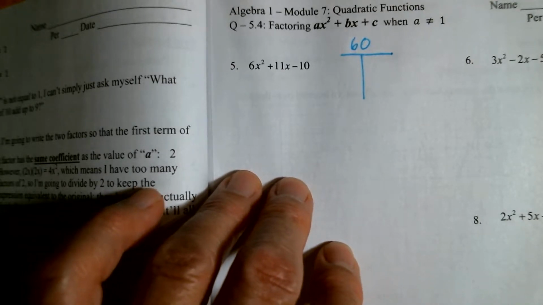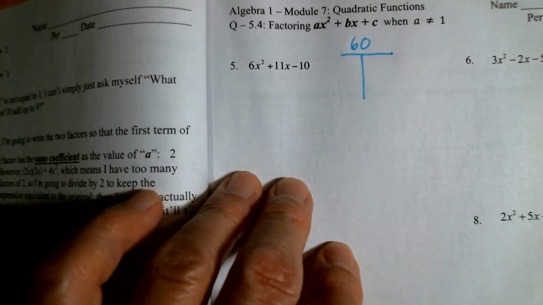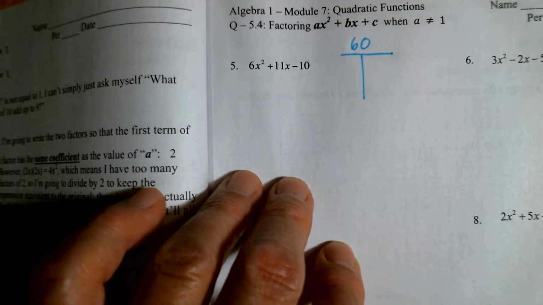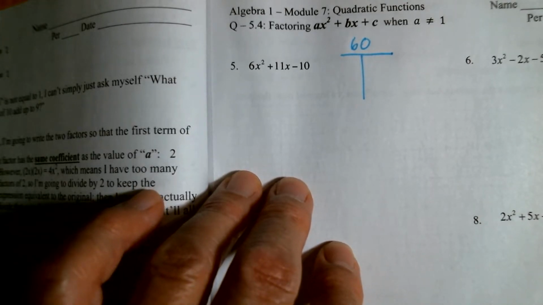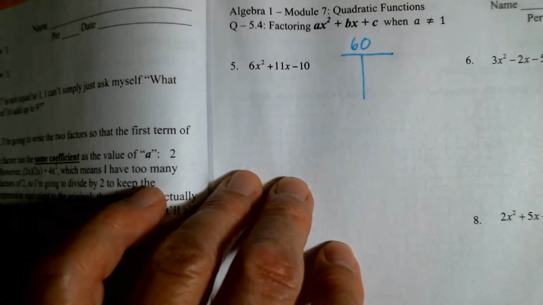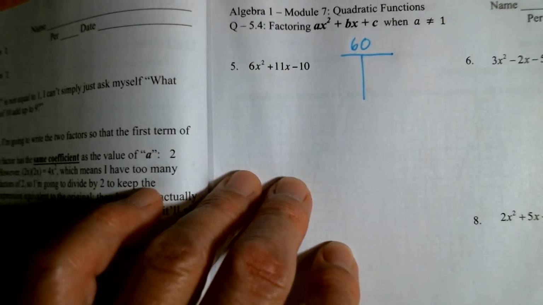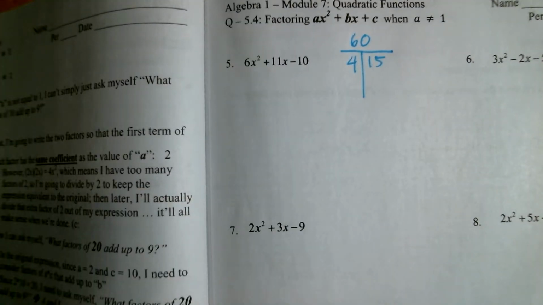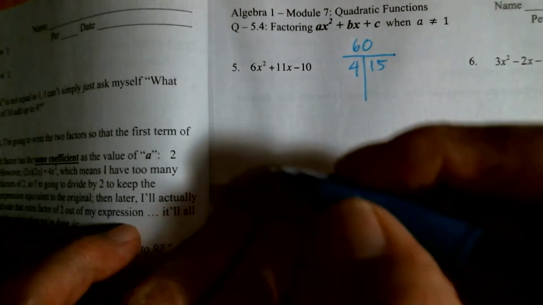Let's see. What am I going to use? Okay, hang on for a second. No, let me just pause this for a second, okay? Okay, I'm back. All right, let's get with this.